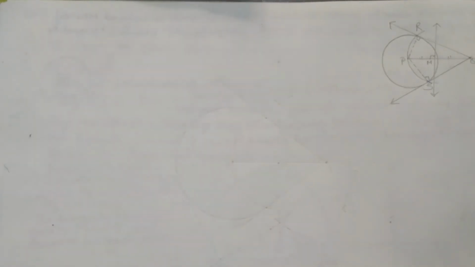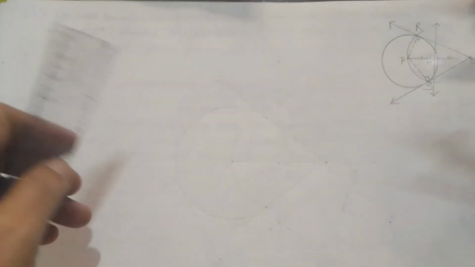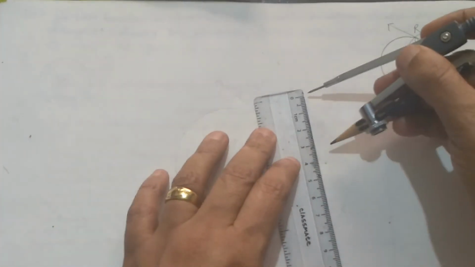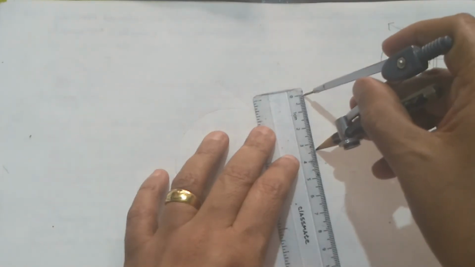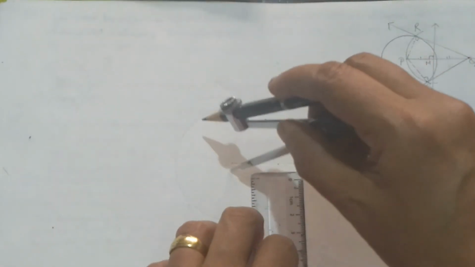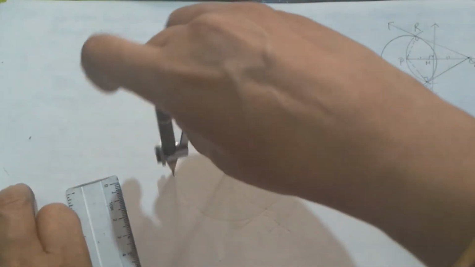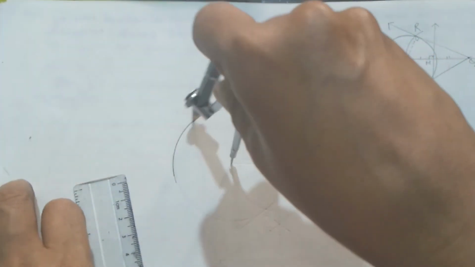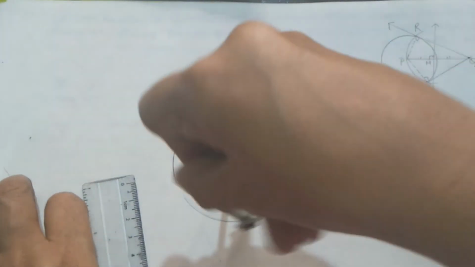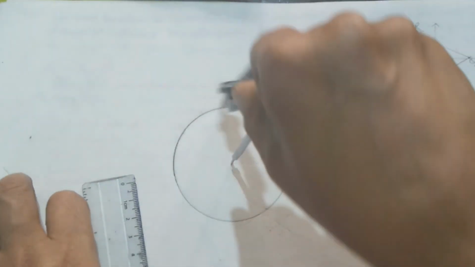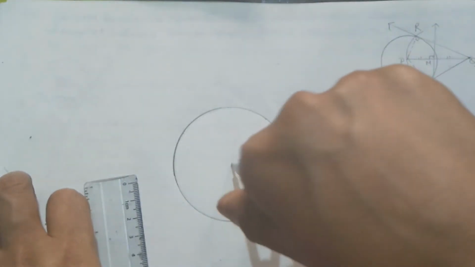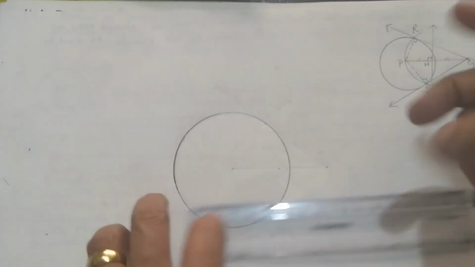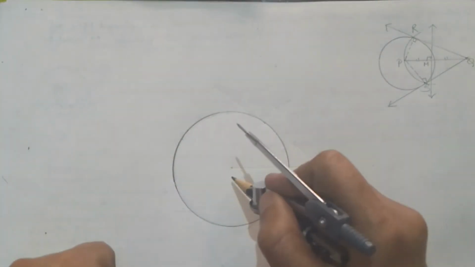Now let us construct these two tangents from the exterior point Q. Now how to draw a tangent from an external point of a circle. Here, in the sixth sum, the measurement of the radius is equal to how much? 3.4 centimeter. So measure 3.4 centimeter in a rounder and draw a circle from the center P. Let us name the center of this circle as P.